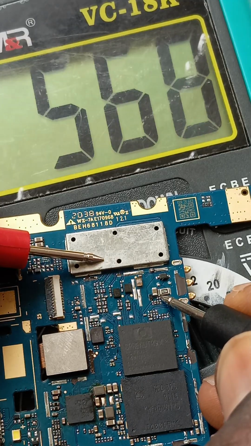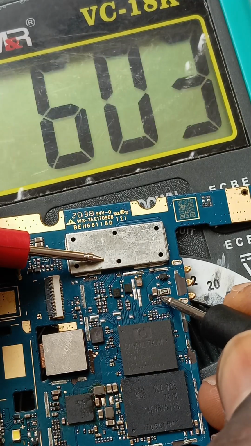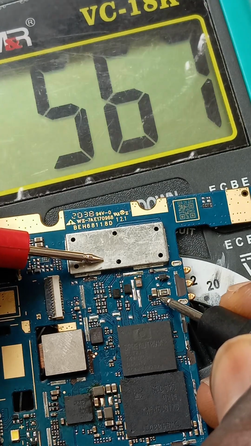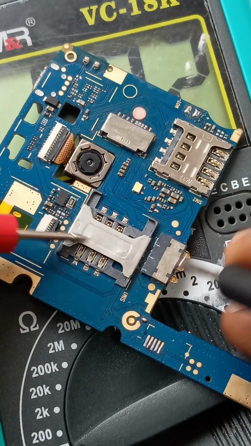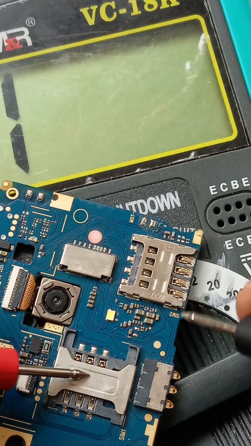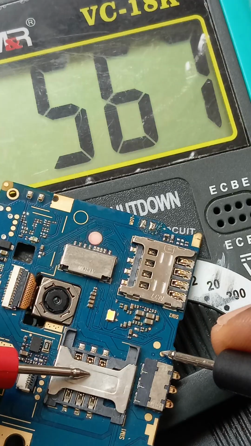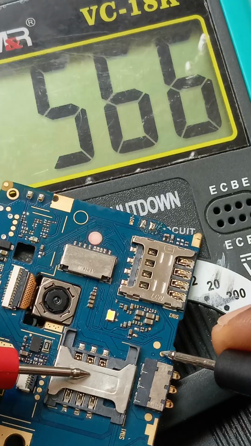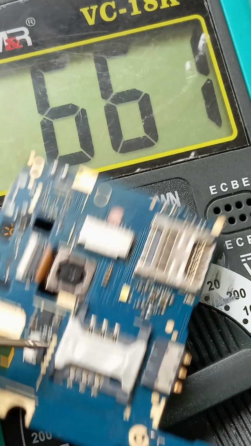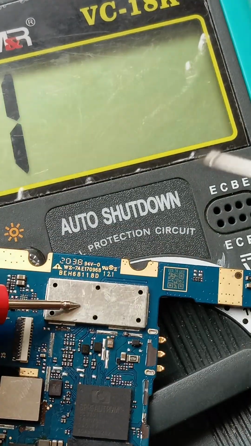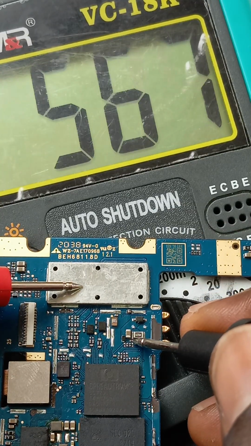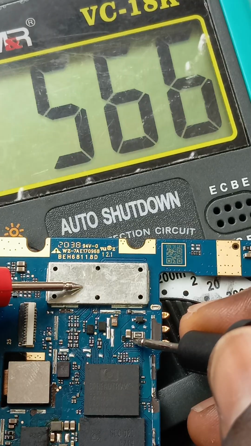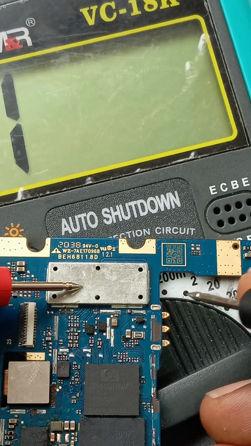It's giving us 567. So the value has dropped. Let's check it again. The value has dropped. You see now the value is 566. Sometimes it can drop. If I check it again, check those resistors. If I check the one, yeah, you see 566. You see the reading of that resistor is the same.